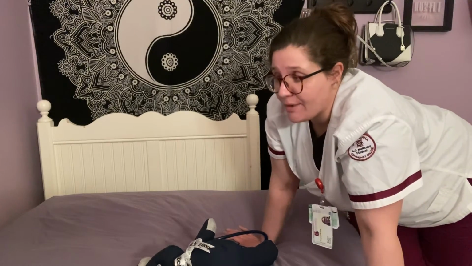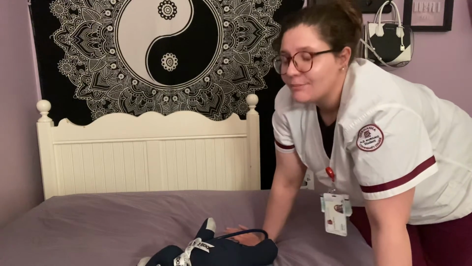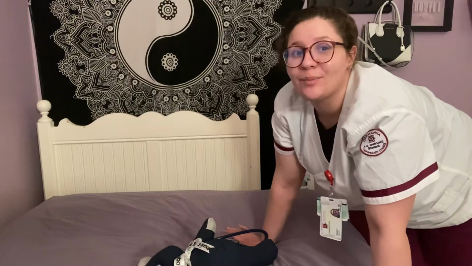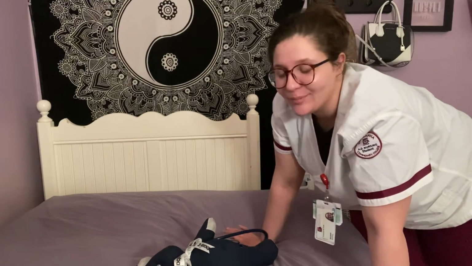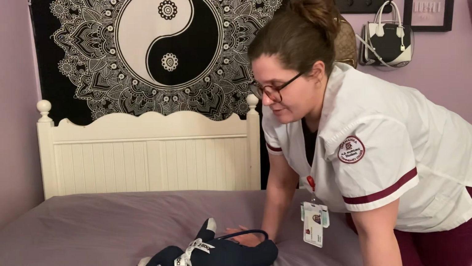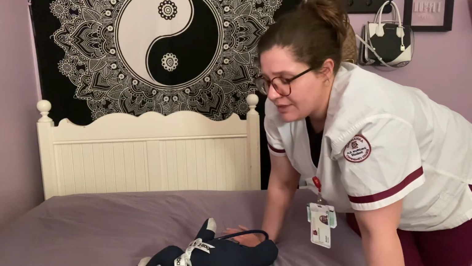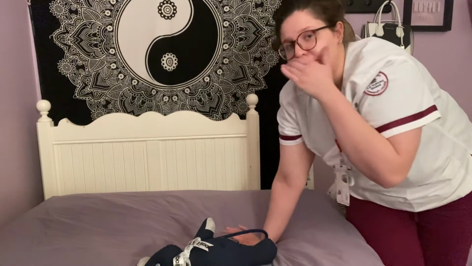I will try my best to do this assessment while the baby is in the parent's arms, because baby will cry, because I will be annoying them and bothering them. So I want to make sure that baby is as comfortable as I can. Also, it will help with the parents being able to hold the baby. I can assess different areas.